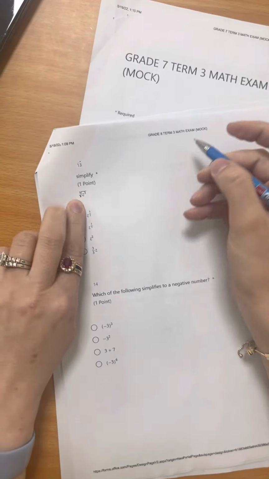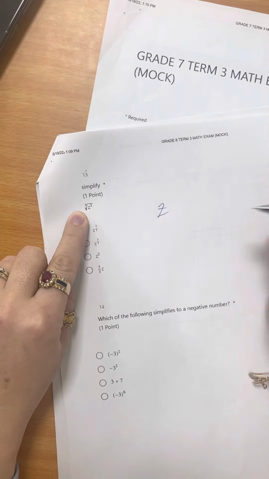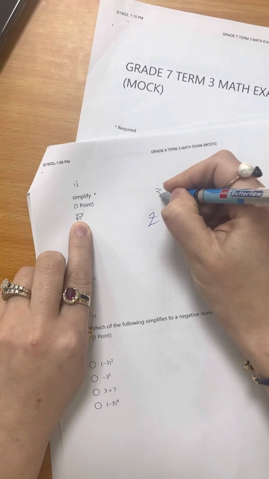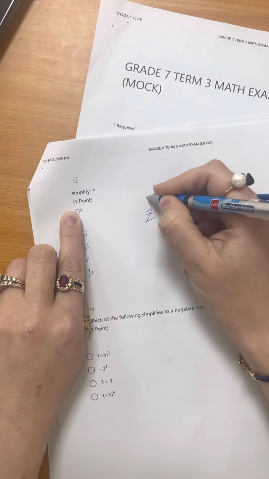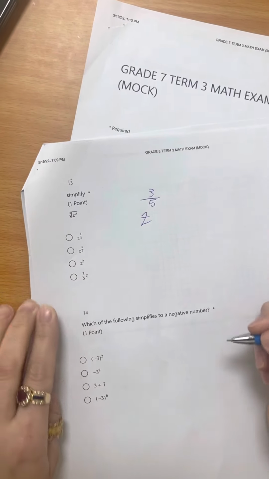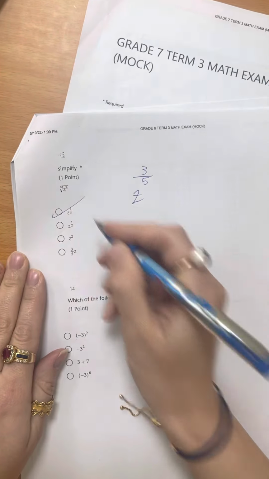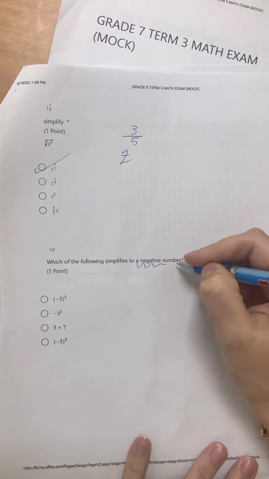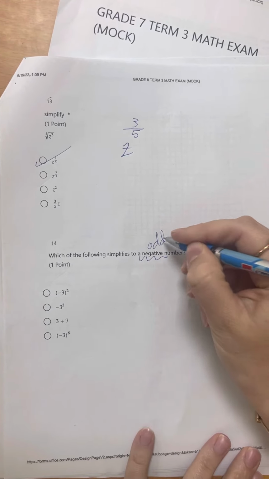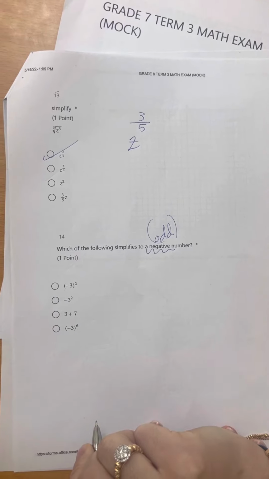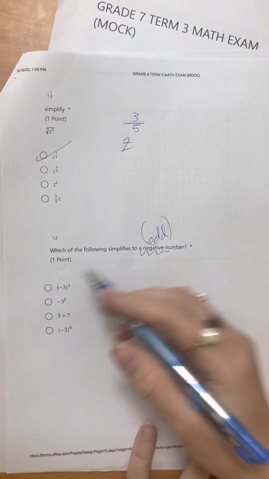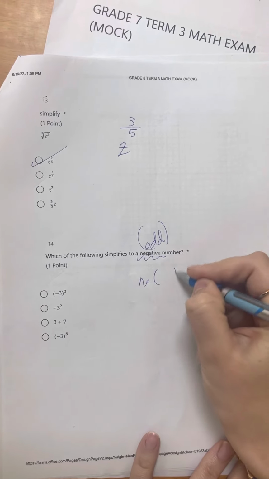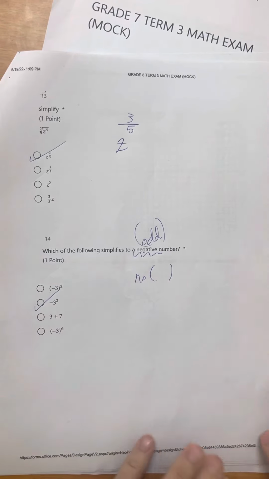Now, how do we simplify this? We write z as it is, the power I keep as it is, and the root is the same as a fraction, so I make it as a fraction and I write the number of the root down, so the first one. Negative number, we should have an odd exponent. All of these exponents are not odd, all of them are even, so the one with no parentheses. So it's the second one.